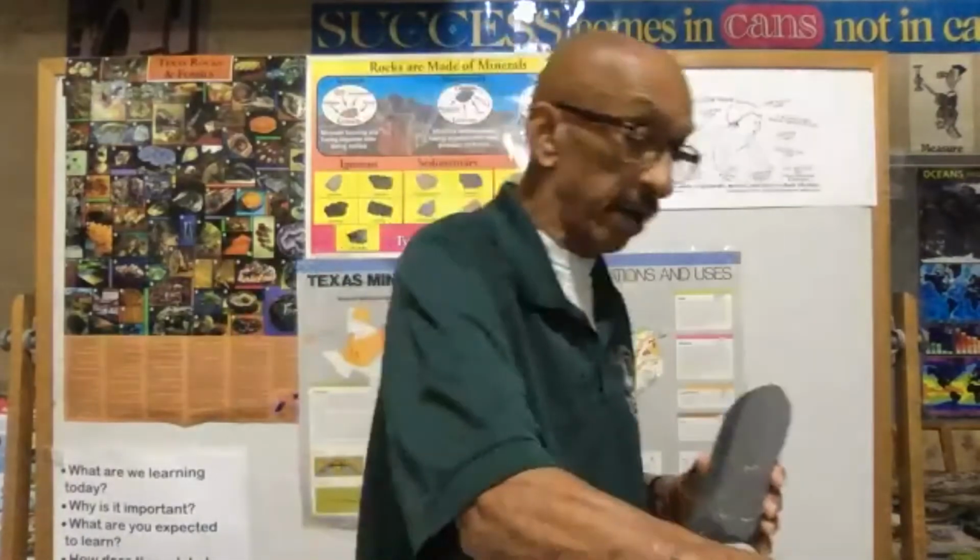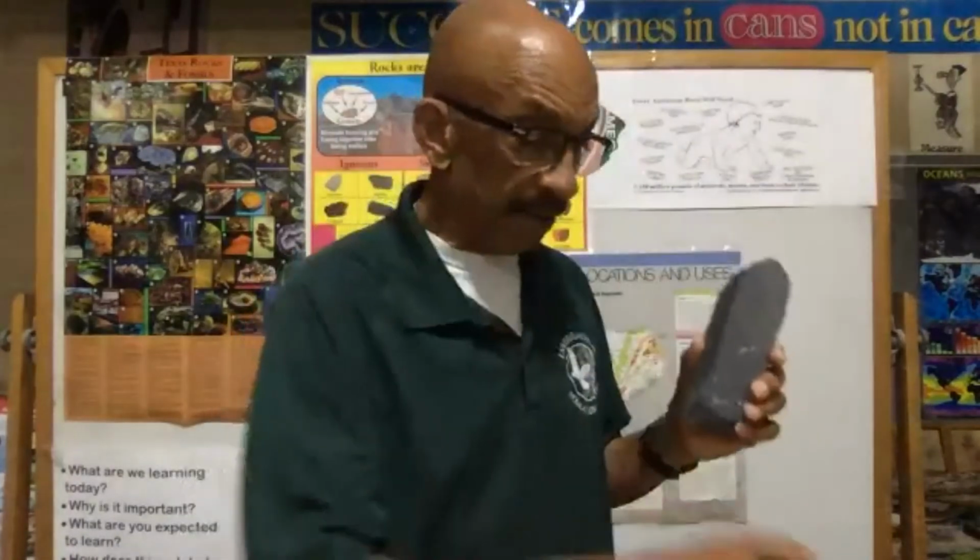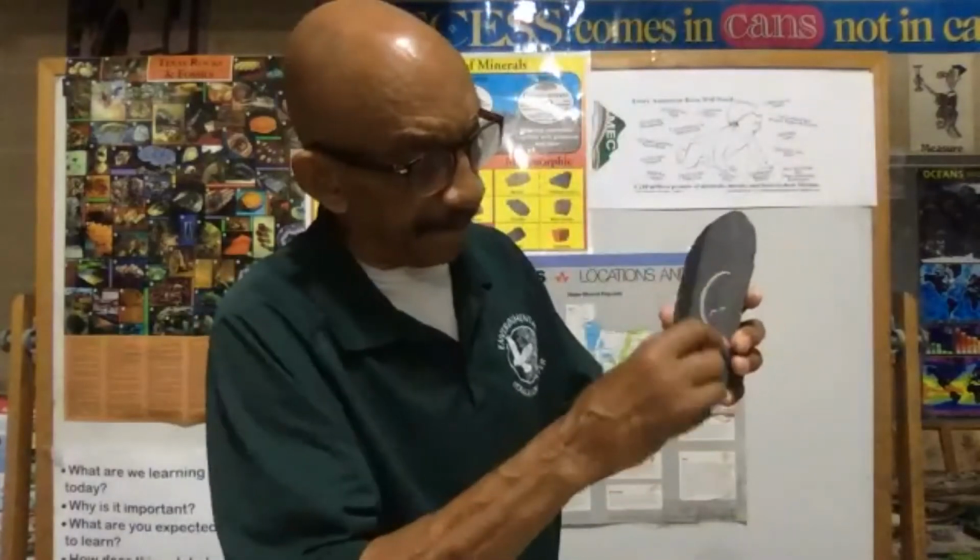And the chalk that we used to write on that board was made from dolomite limestone, which is a rock that looks like this. Of course, the chalk looked like this. So let's see if it will write on it. Sure enough, it wrote on that piece of slate.